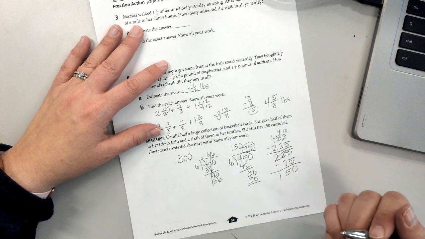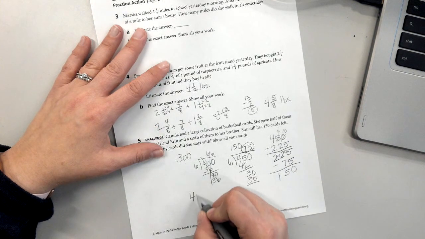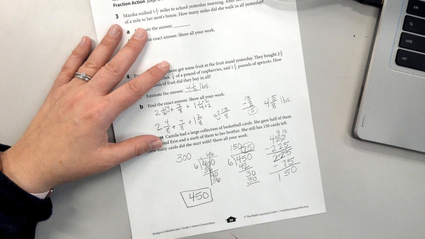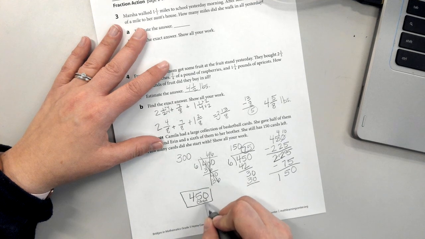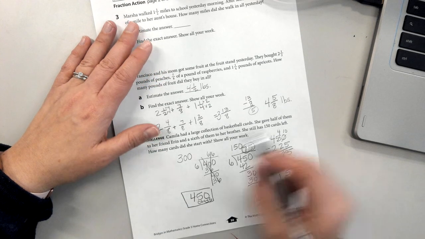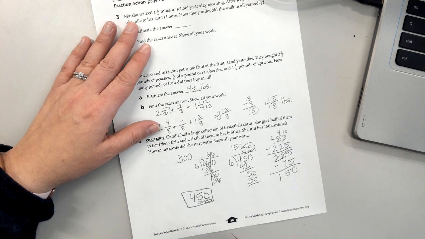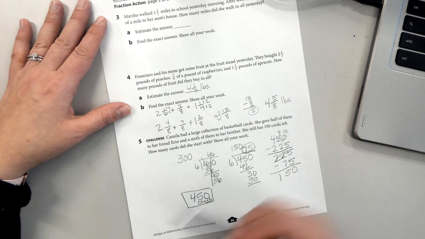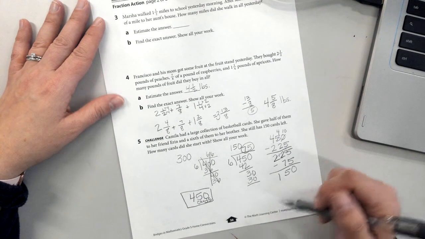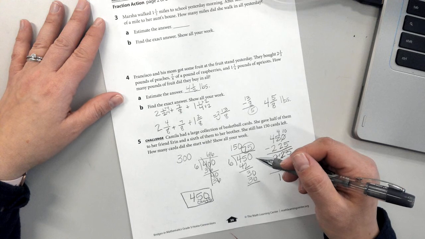So is 450 my correct answer? It is. Now again, I just made a guess at 450. That was a tricky one, which is why I was doing it together with you. I hope this was helpful. Make sure you go back and finish the ones that we didn't do together using the ones we did do together to help you.